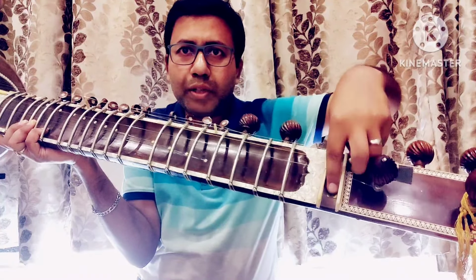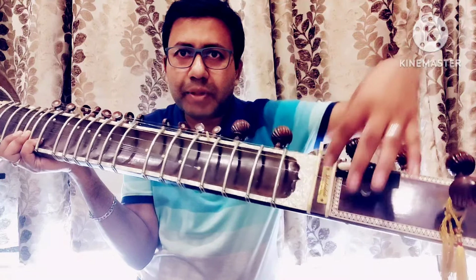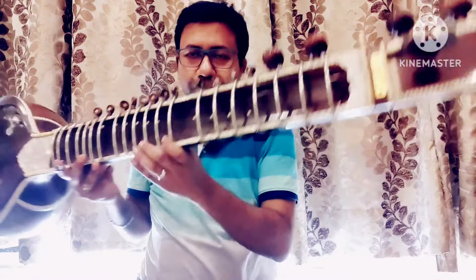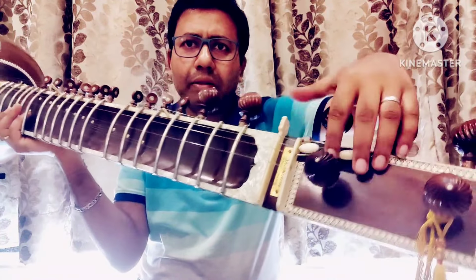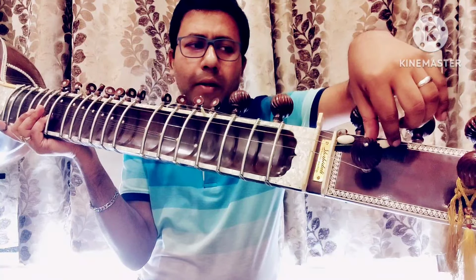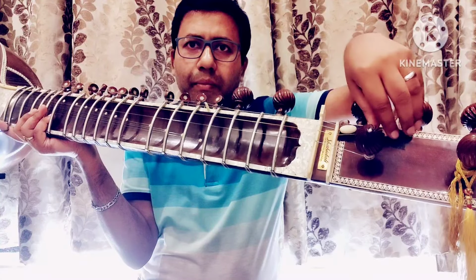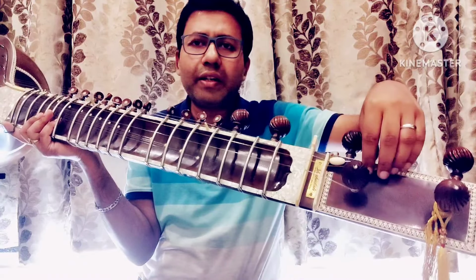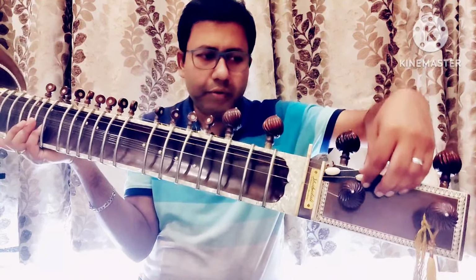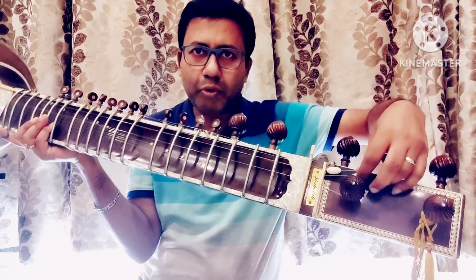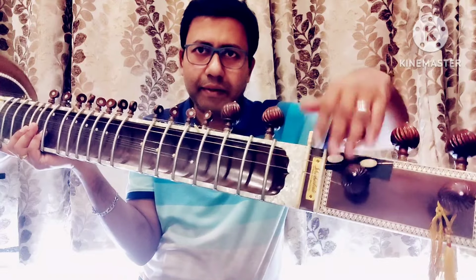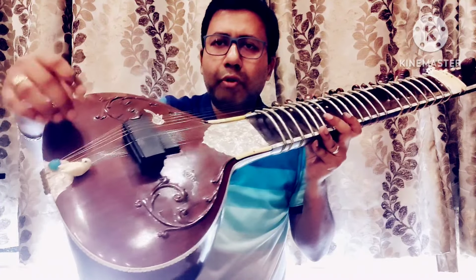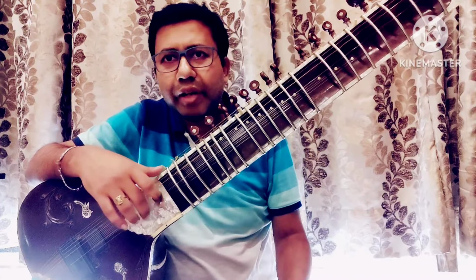And generally between these two bridges, makers keep their logo, the name of the maker, which you can generally see. And I have kept sandpaper here because these beads sometimes move on their own, because of the difference in temperature or whatever reason it is. So I just wanted these beads to be fixed. That's why I have kept this sandpaper, and once I move them, they remain as is. And here also a few people keep sandpaper so that these beads don't move on their own while playing because of the vibration of the strings.